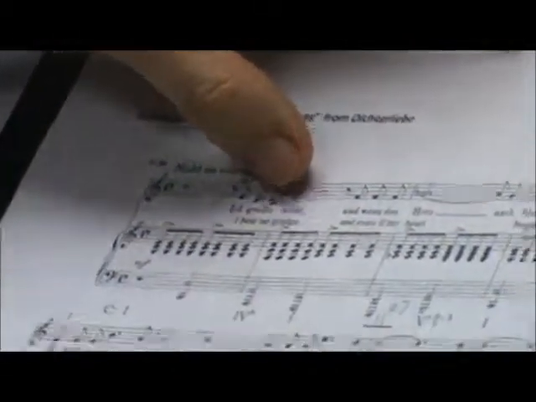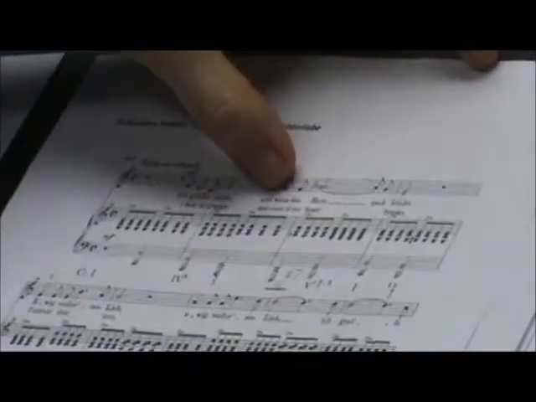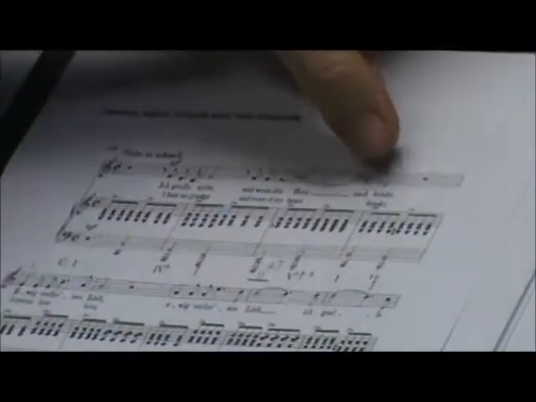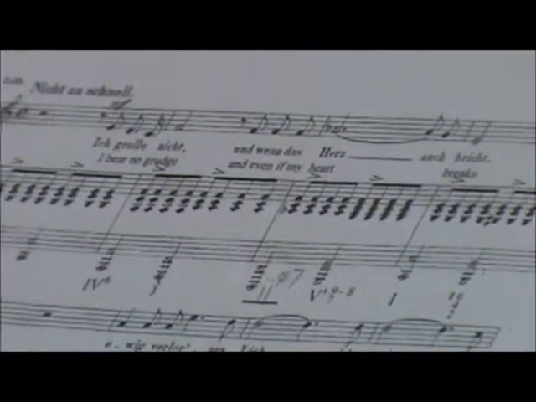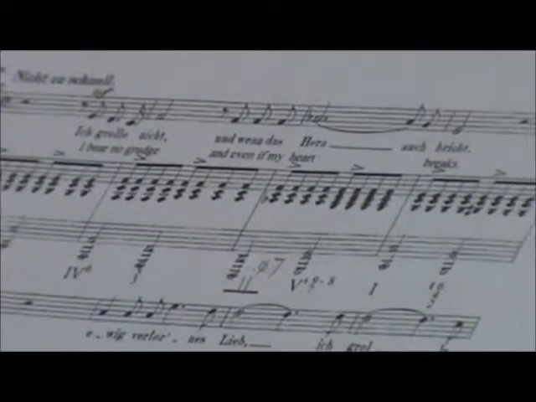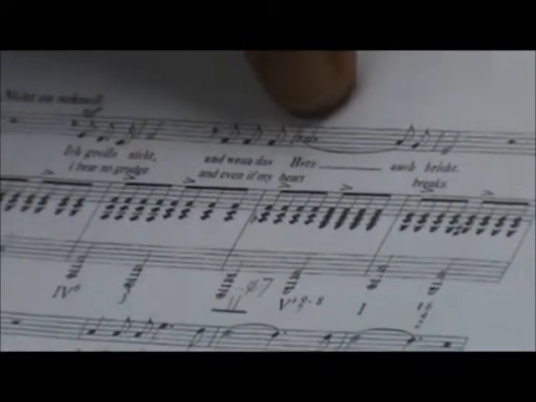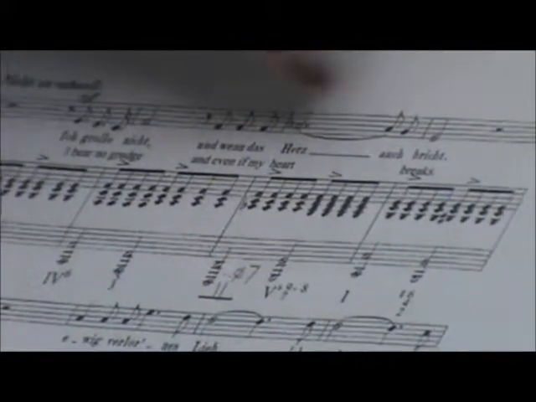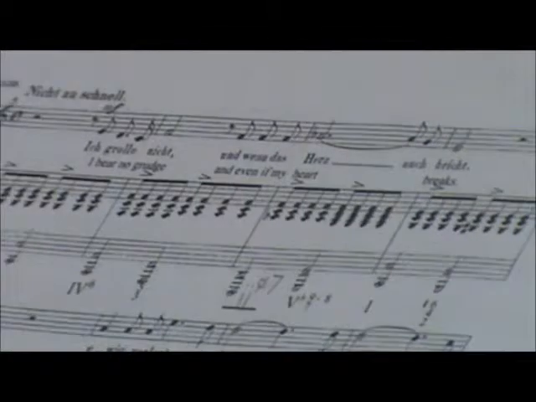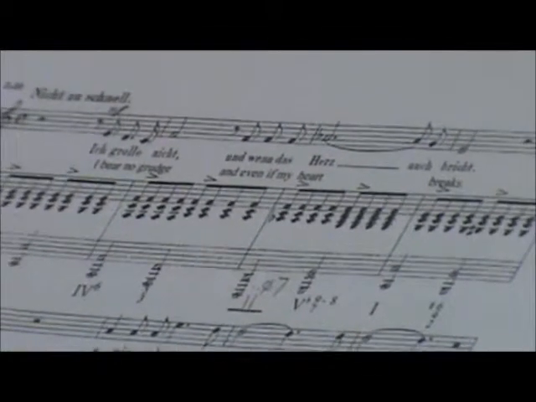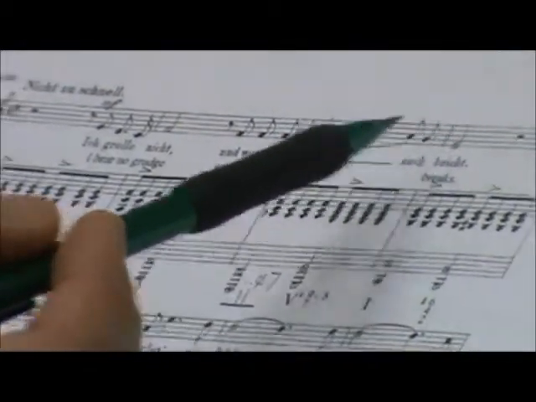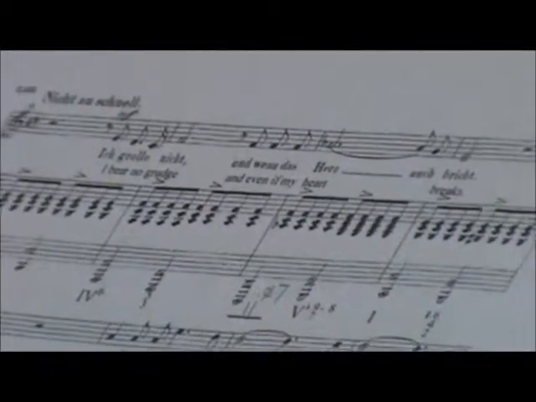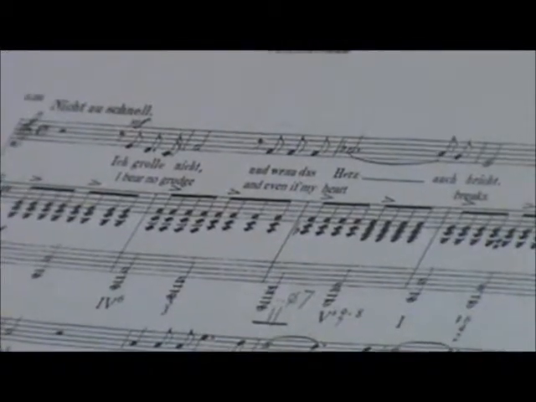It says, Ich grolle nicht, I'll not bear a grudge, even if my heart, und wenn das Herz auch bricht, that's breaks. So even if my heart is breaking, that idea comes into play here, and in particular the word heart, which is breaking. And notice all the emphasis that comes to that note. The melody rises to that place and then moves down. It's a peak, a high point in the melody.